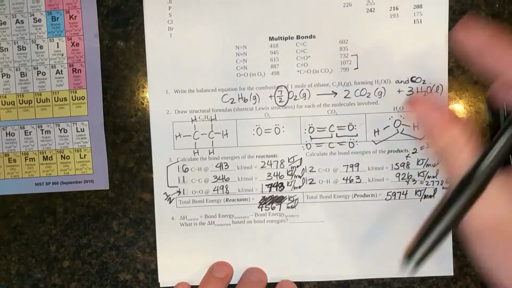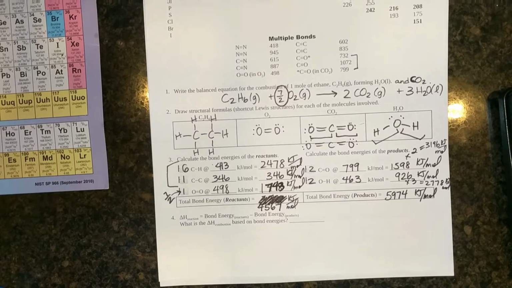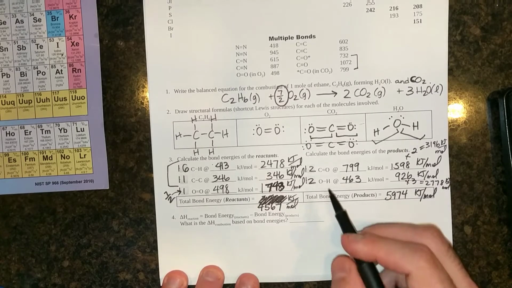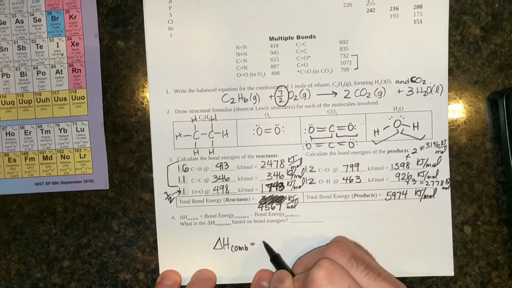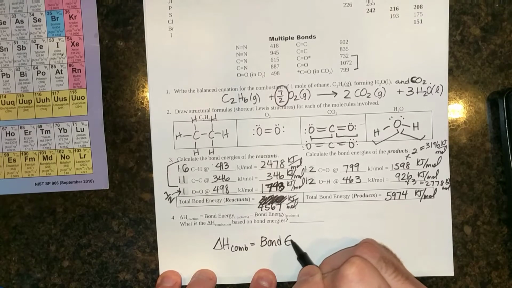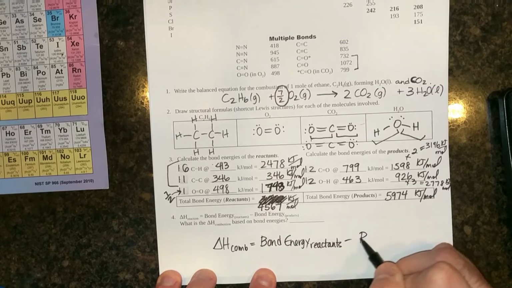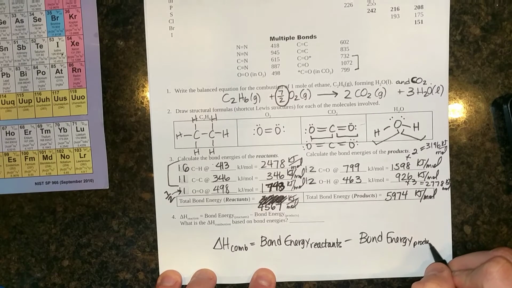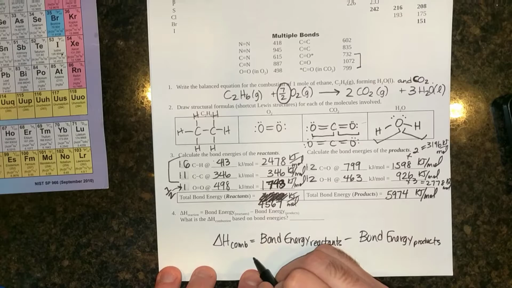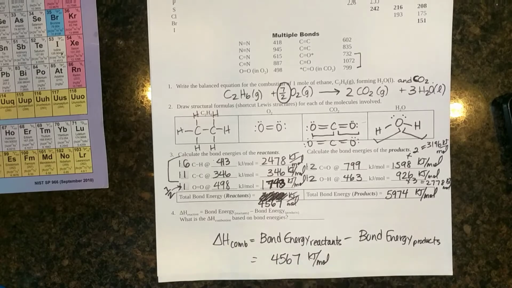Now, if I want delta H of the reaction, and your textbook talks about this, it's going to be equal to the bond energy of the reactants minus the bond energy of the products. What is the delta H of combustion based on the bond energies? So my delta H of the combustion is going to be equal to bond energy of the reactants minus the bond energy of the products. And I'm going to use the numbers that I have here. I have 4, 5, 6, 7 kilojoules per mole. That was my bond energy of all of my reactants.